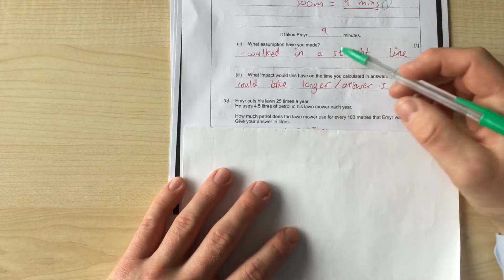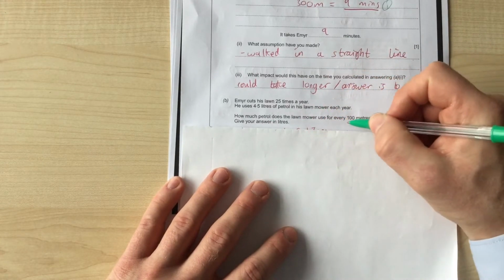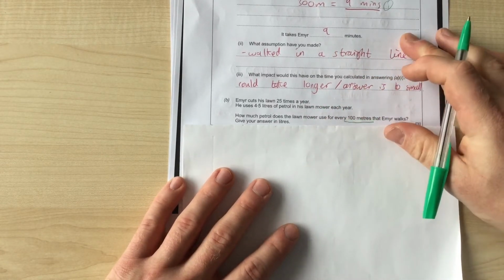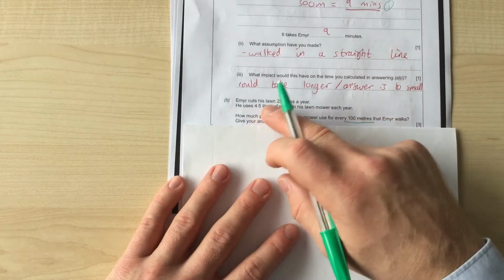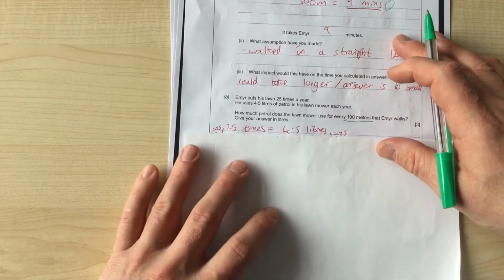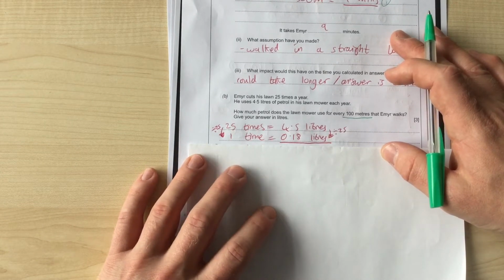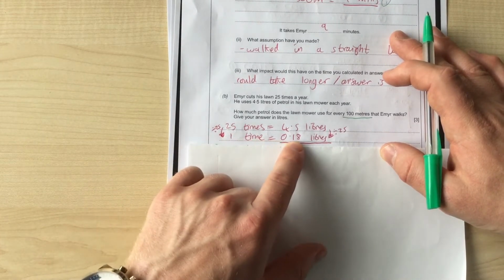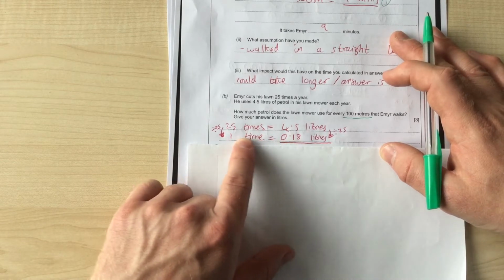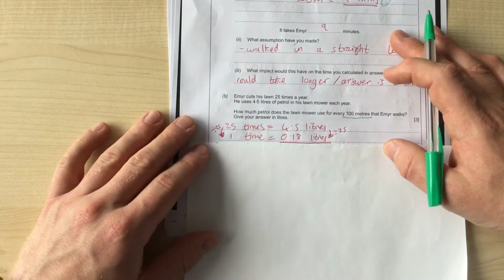How much petrol does the lawnmower use for every 100 metres? So what have I started to do? Well, 25 times a year. So all I've done first is, if I know 25 times would use 4.5 litres, I've divided by 25 to find out how much you need one time, which is 0.18 litres. So that's every time you use it, not much.